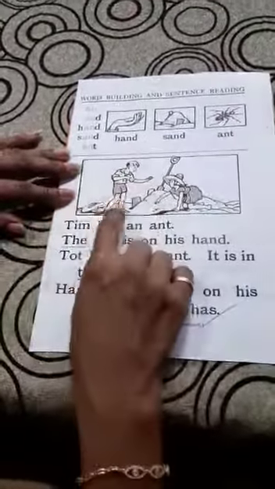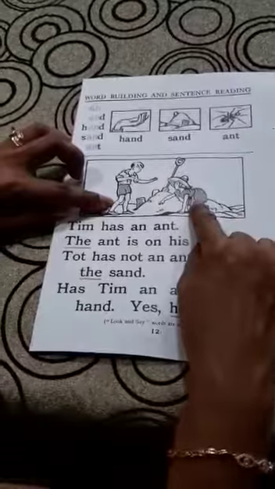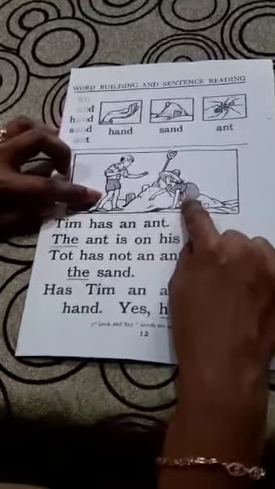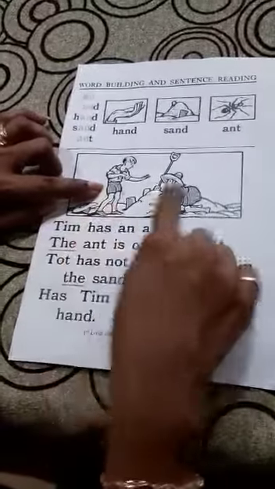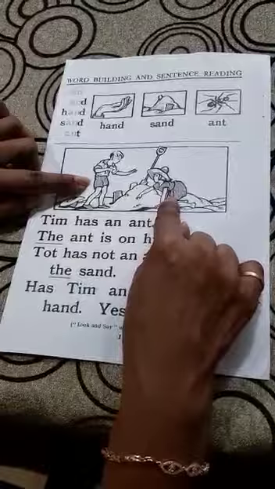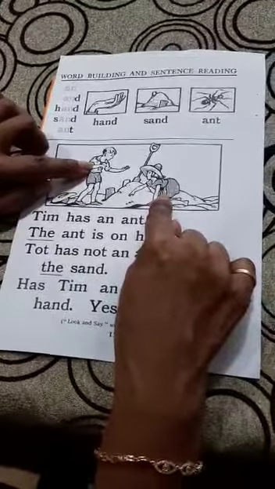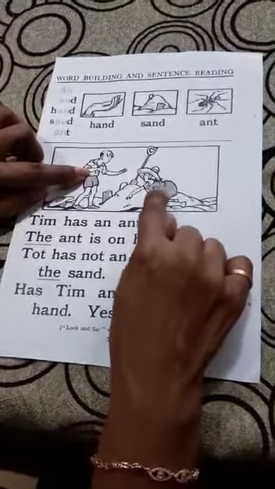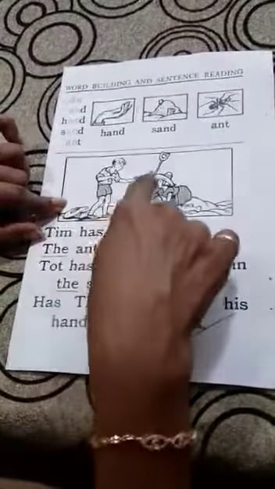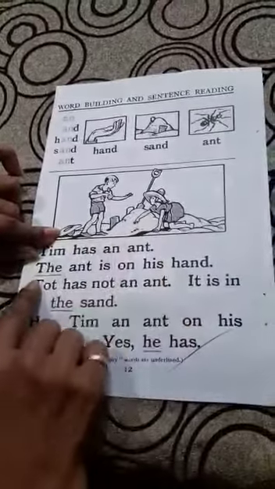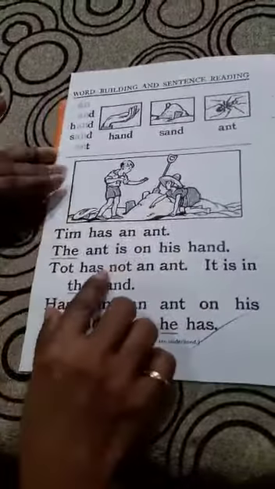So let's look at the picture. Now you're seeing a boy and a girl. You're going to see them quite a lot as we start reading sentences like these. The boy's name is Tim. The girl's name is Tot. So this is Tim, Tot. And do you see them here with the sand? There's the shovel, there's his hat. This is Tot here. So let's read.